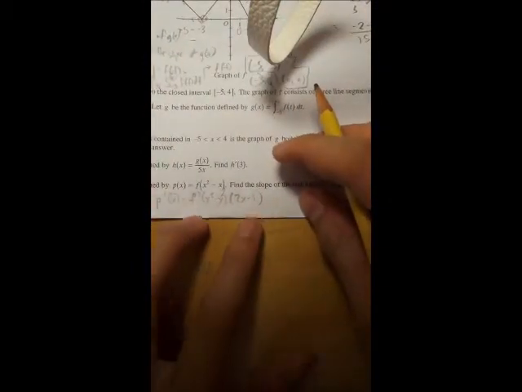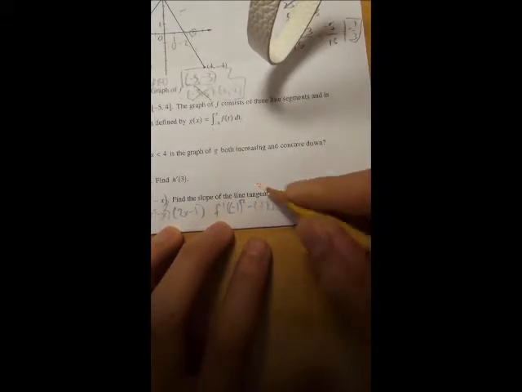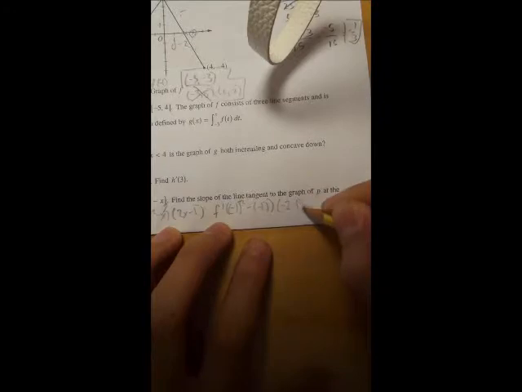Now we plug in the actual x value we want, which is minus 1, to get f prime of minus 1 squared minus minus 1, times 2 times minus 1 minus 1. That's pretty difficult to see, I'm sorry. Which is equal to f prime of 2 times minus 3. Now what's f prime of 2?